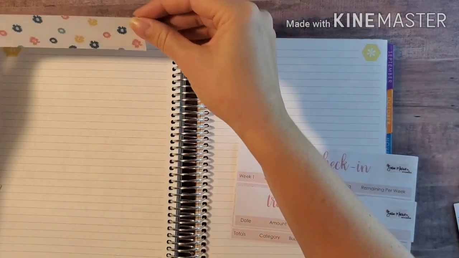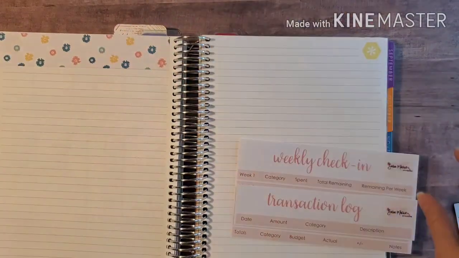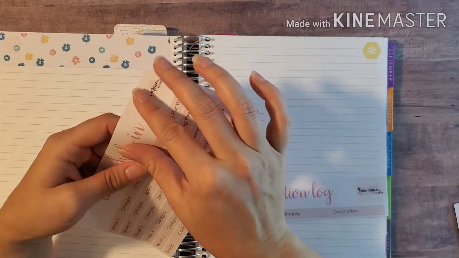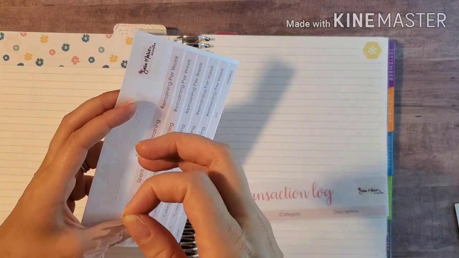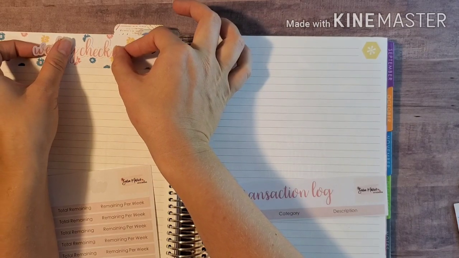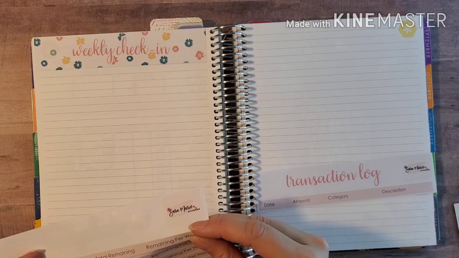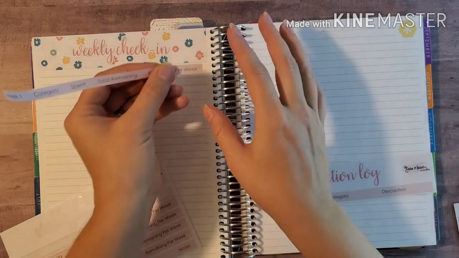So we have it on this side. All right, so we put our weekly check-in on this side. All right, so there we have that one. So we're gonna do week 1.